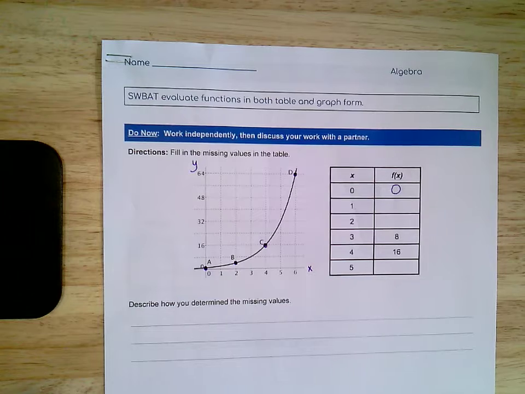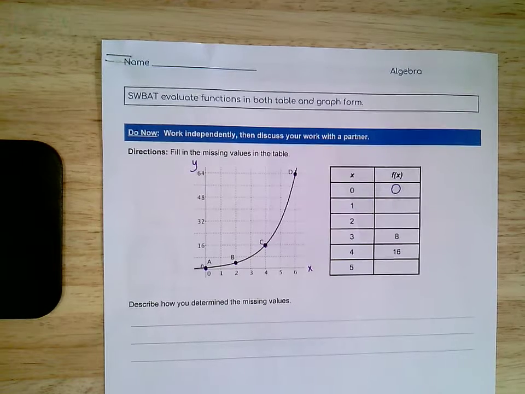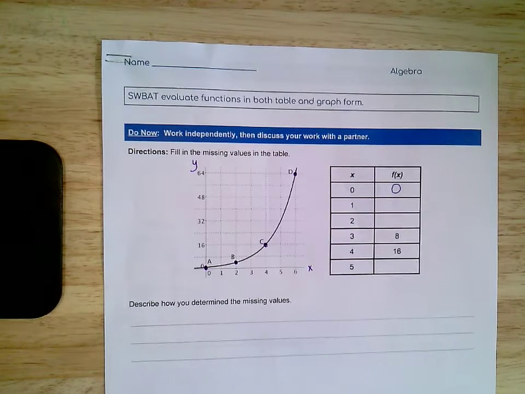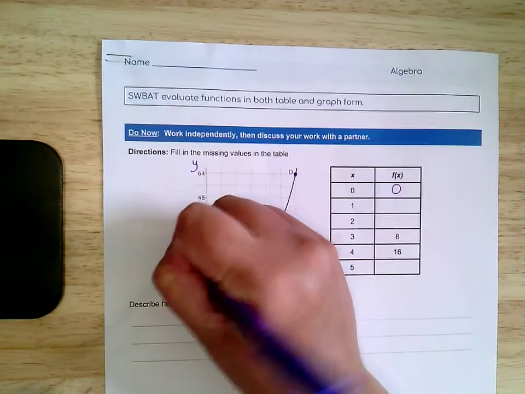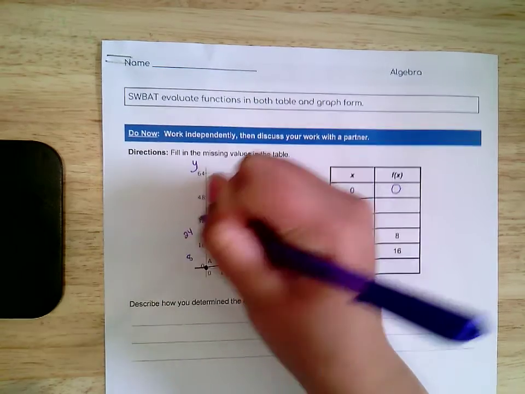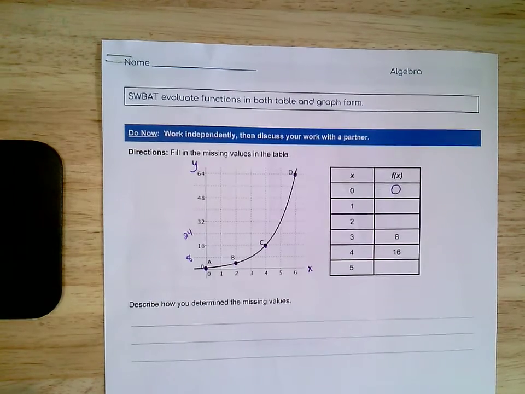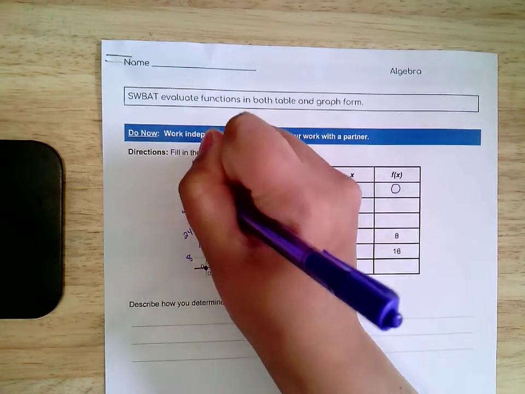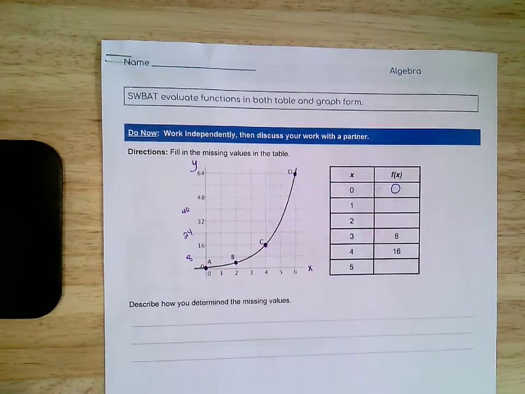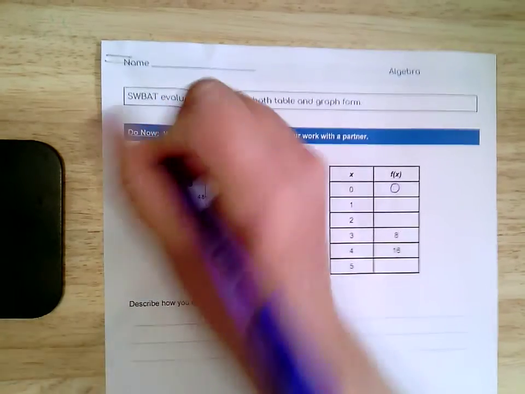Let's see. Yeah, so it's going up by 8. So this would be 8. This would be 24. This would be 40, 48, and 56.